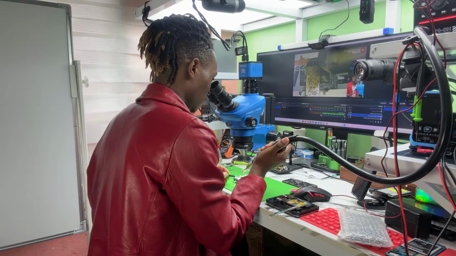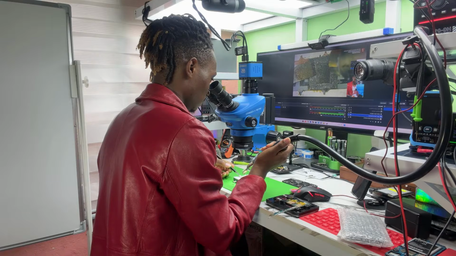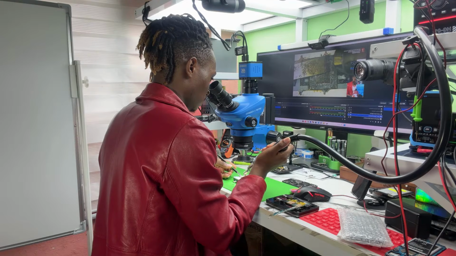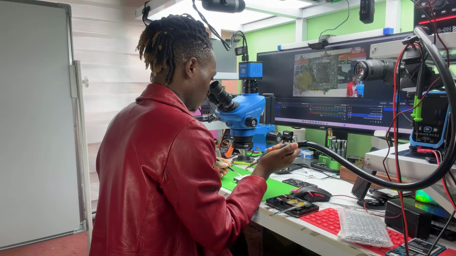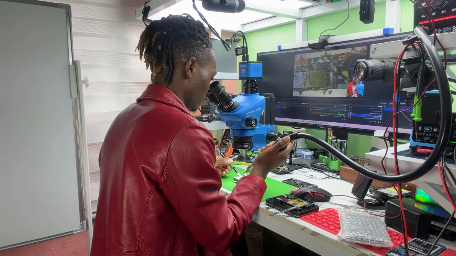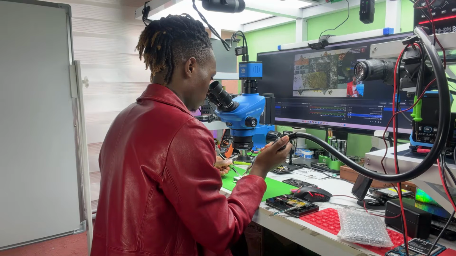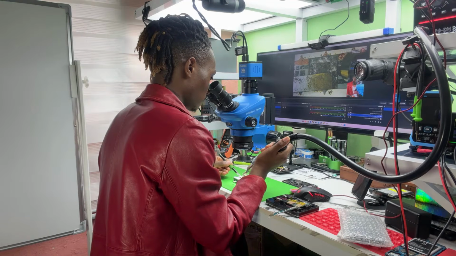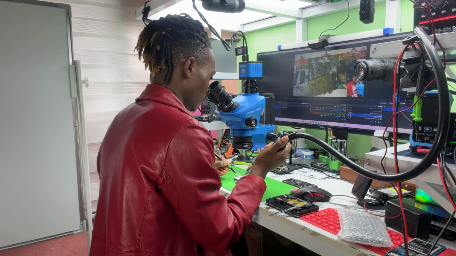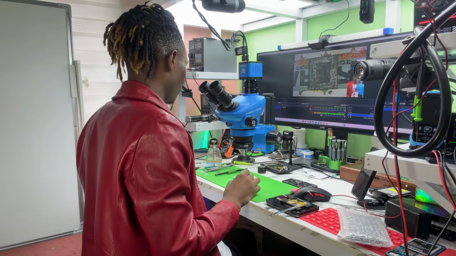So we have to pin the glue here. The glue is not that thick as compared to the one that was on top of the CPU. Using iron to pull anything that is left.